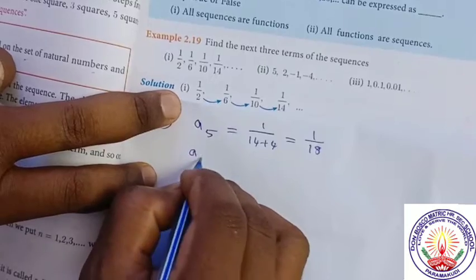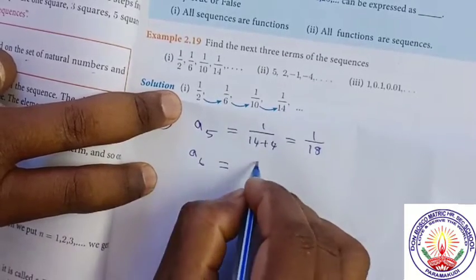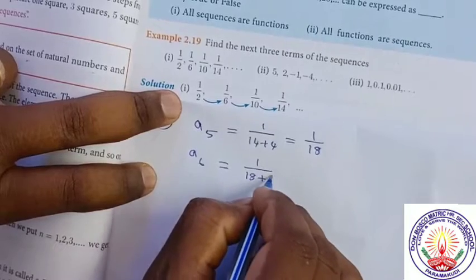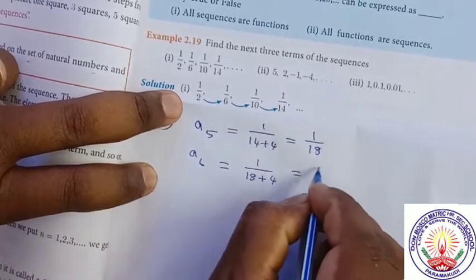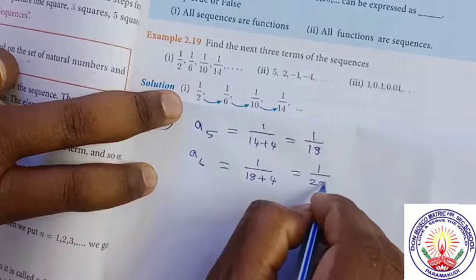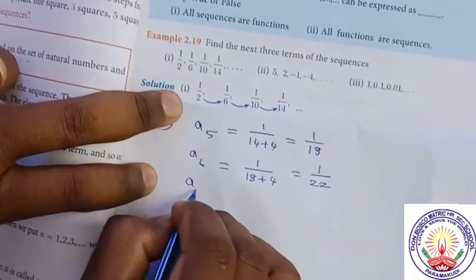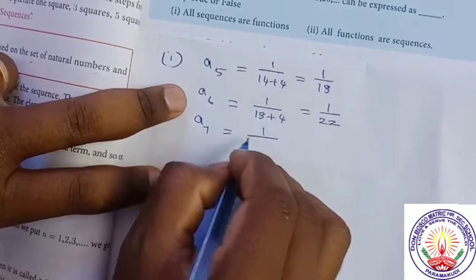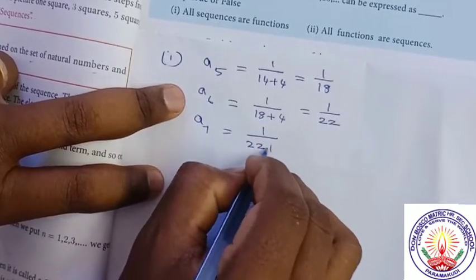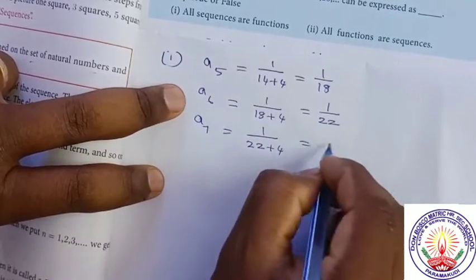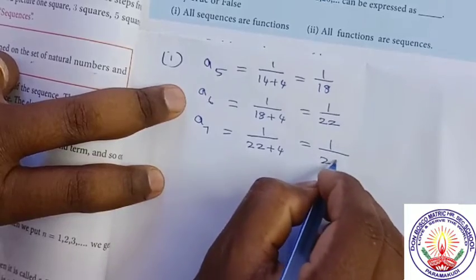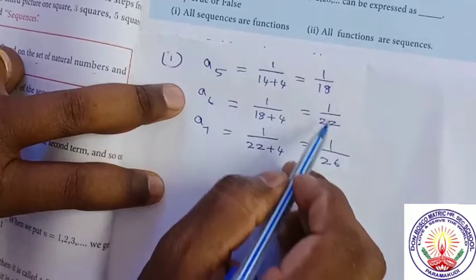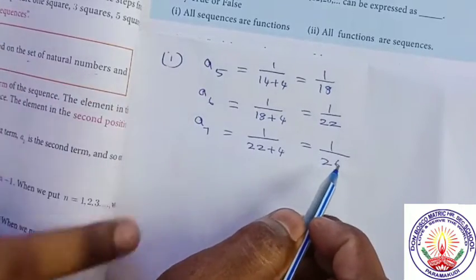The next term A6 will be 1 by, what is the last term? 18. So 18 will be increased by 4. 18 plus 4 is equal to 22, so the answer is 1 by 22. Next term A7 means 1 by last term 22 plus 4. 22 plus 4 is equal to 26. So the answer is 1 by 26. Therefore, the next three terms are 1 by 18, 1 by 22 and 1 by 26.